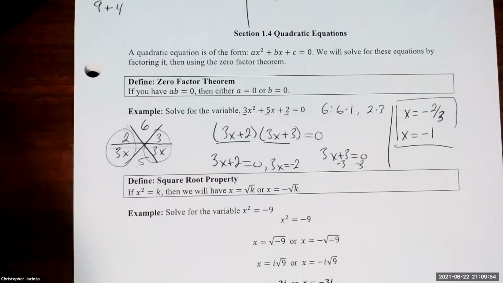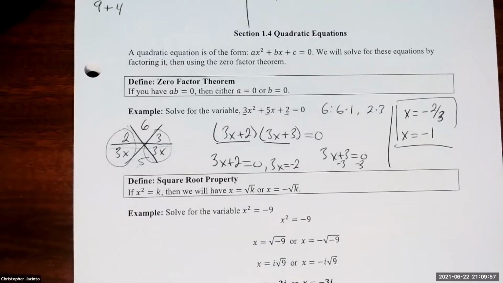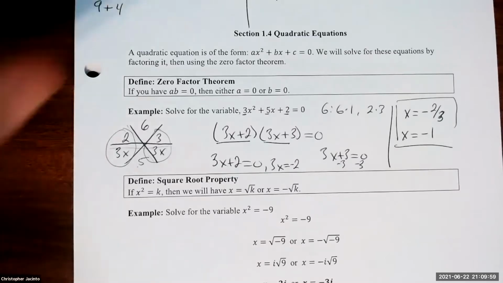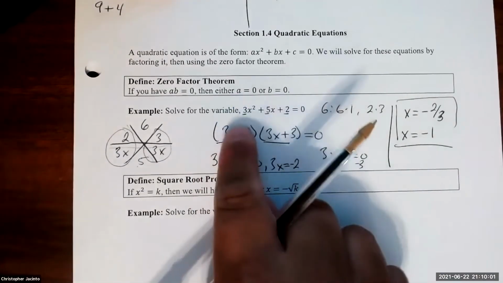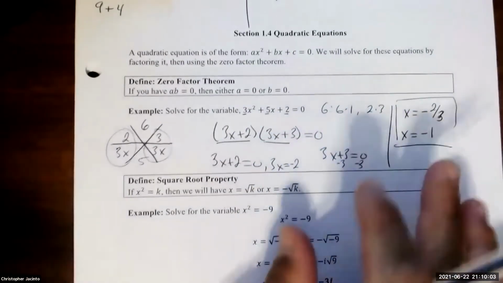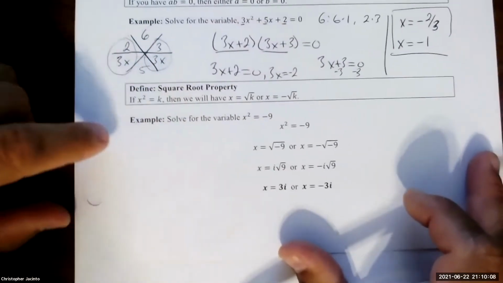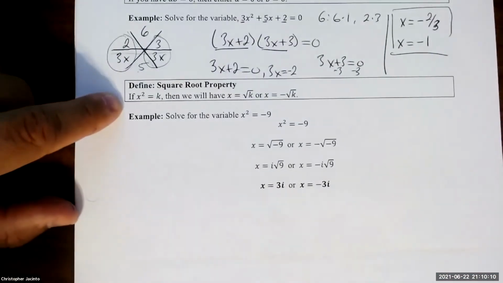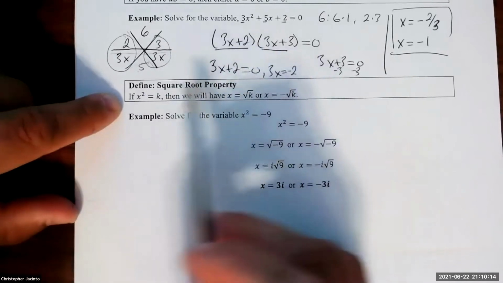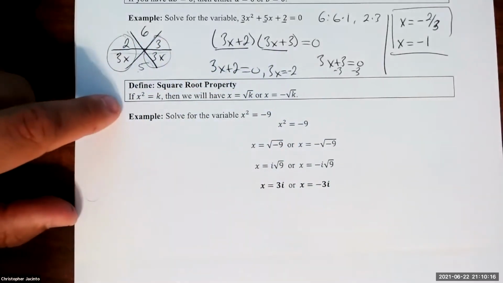Okay, so the next way we're going to learn to solve for a variable is, what if it's not in this format? Let's suppose we only have an x squared, like x squared equals some number, like 12. Then how do we solve for that? Because there's no x term. The X method we only use when you have 3 terms.